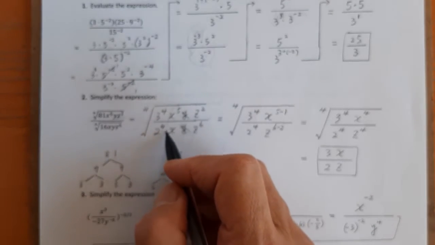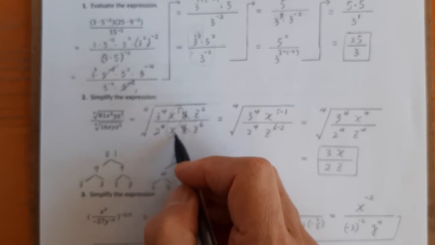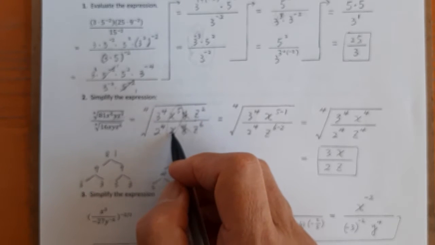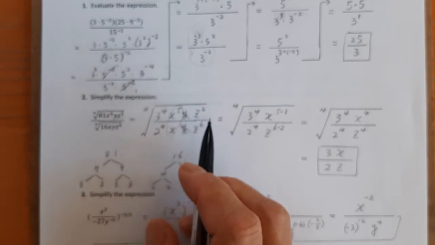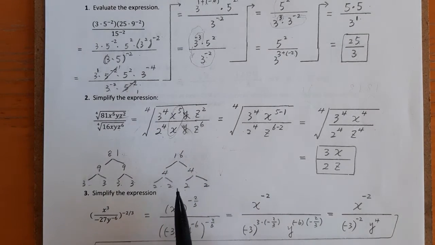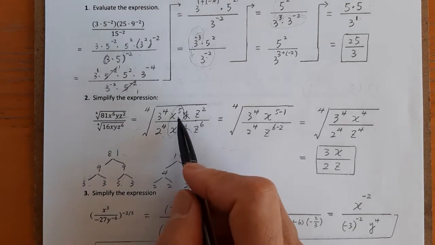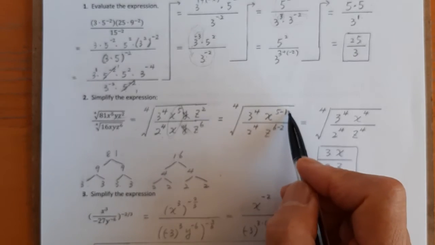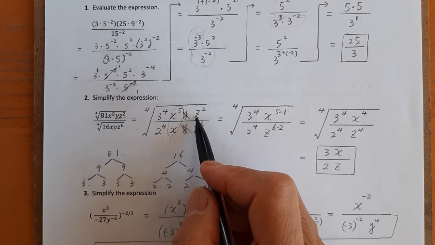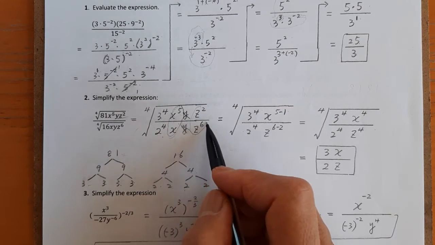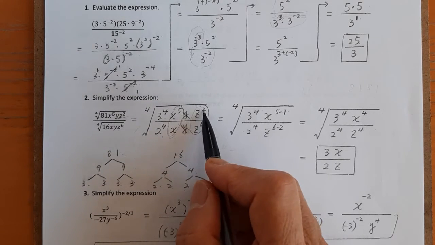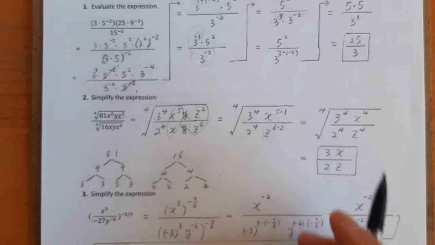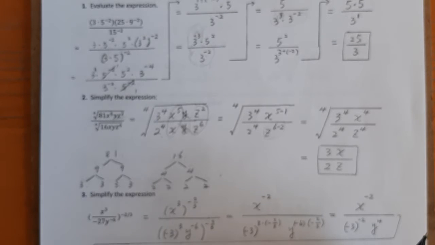And here we use the quotient rule of exponents. The same base is x, so when dividing you subtract the exponents: 5 minus 1. And the same base is z, so you do 6 minus 2, put on the denominator.